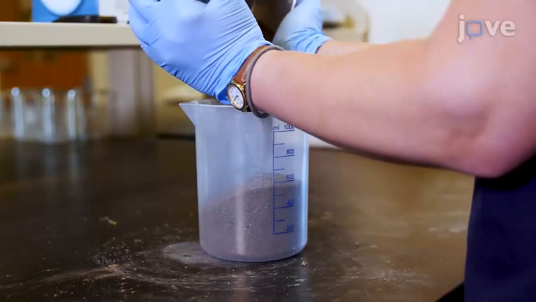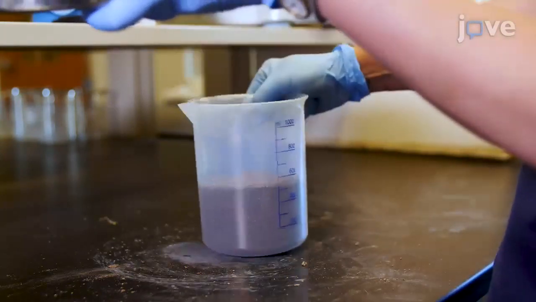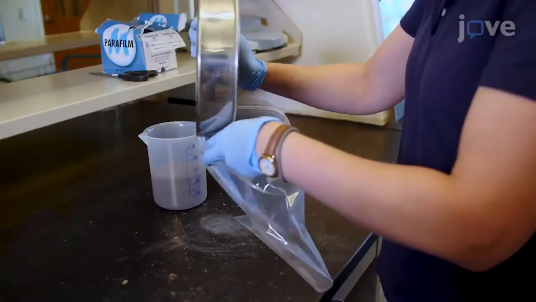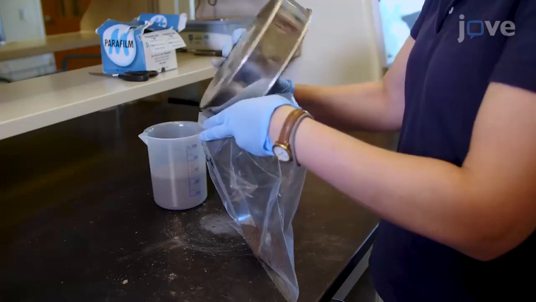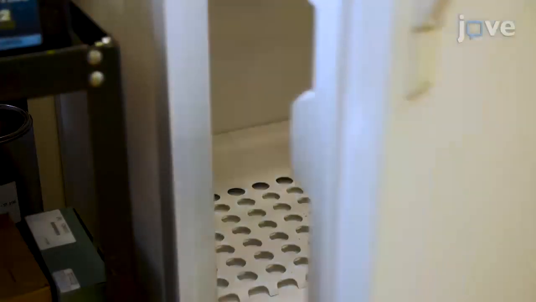Then, measure out a 500 milliliter subsample using an empty beaker and reserve for chemical analysis. Use the remaining sieved soil for microcosm studies or store in polypropylene bags at 5 degrees Celsius for later use.